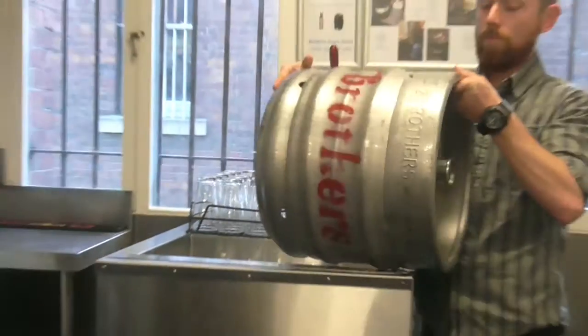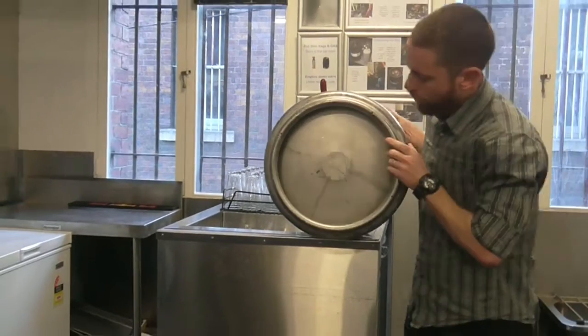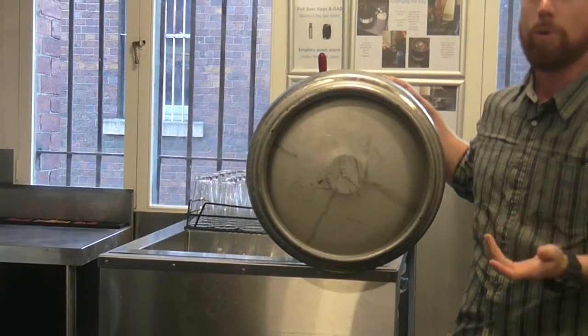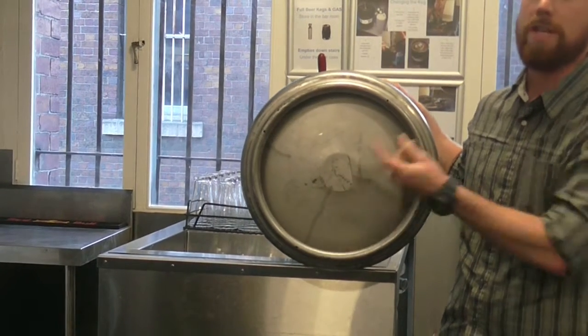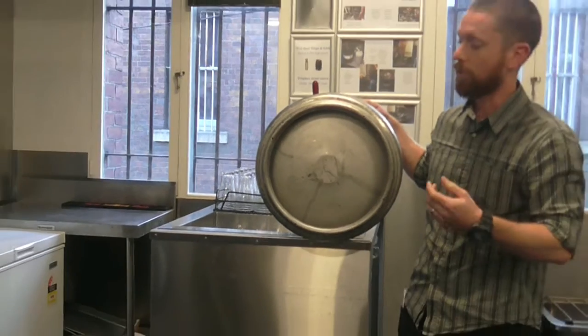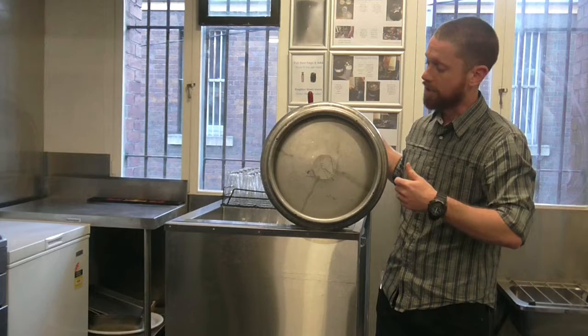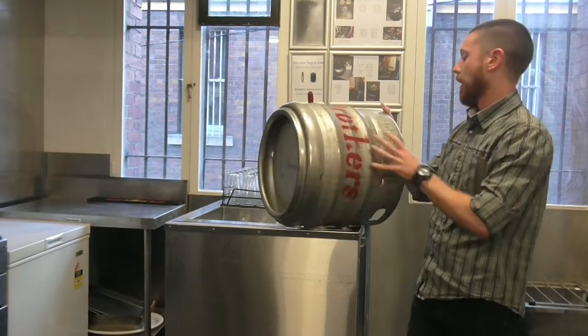On the bottom, the convex portion of the keg allows for beer to be cooled, also known sometimes as a sump. Don't usually hear that word, it's more of a terminology regarding pumps and whatnot, but it can be called a sump if you get some of the analogy coming through.